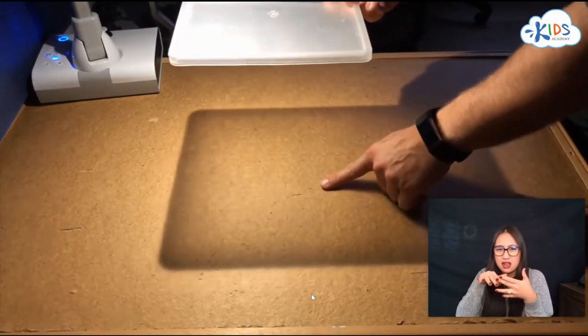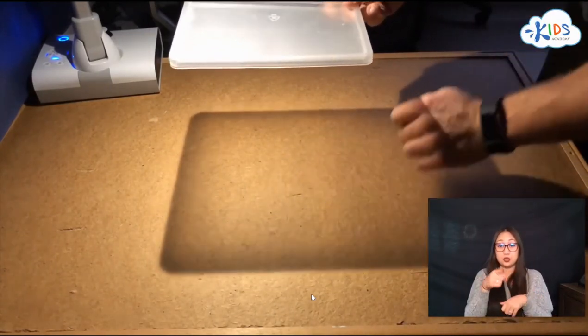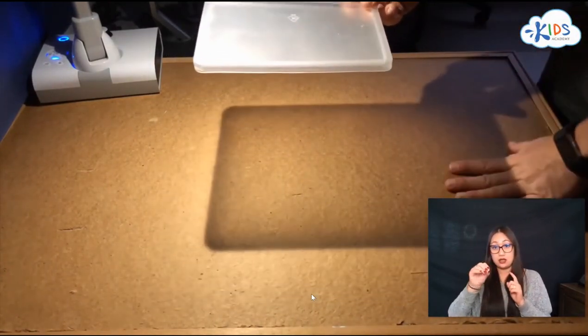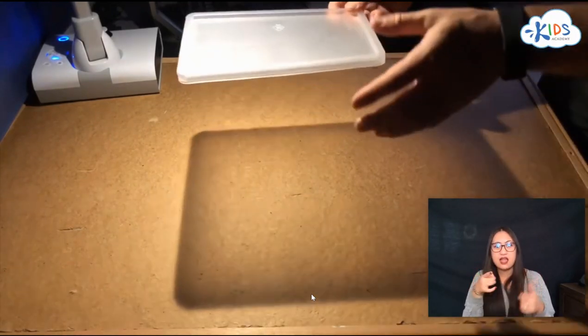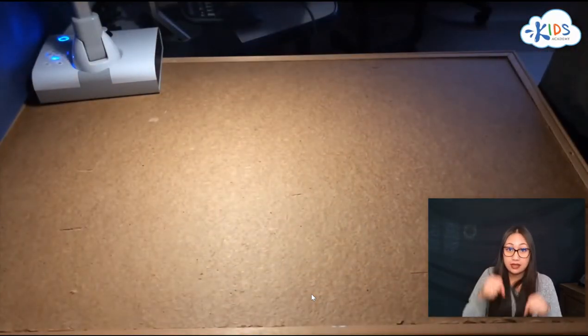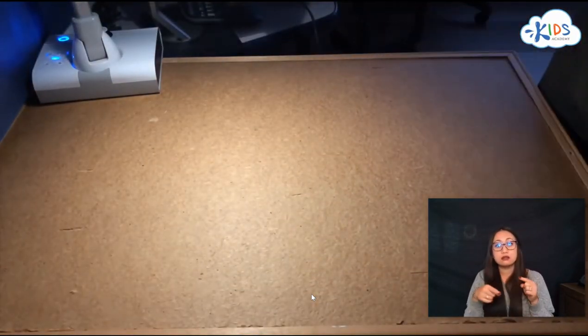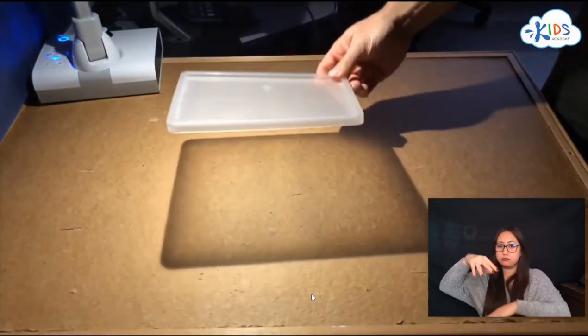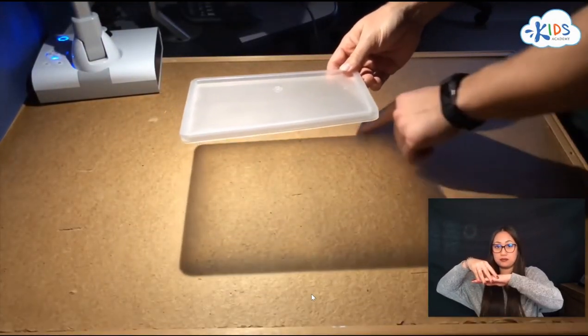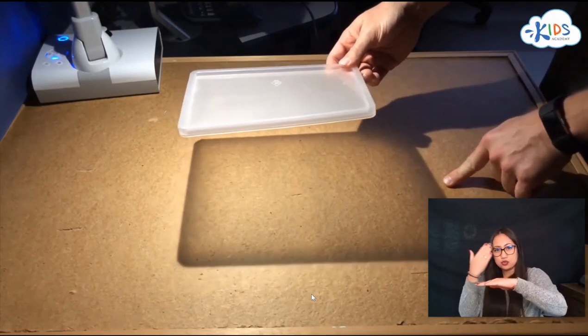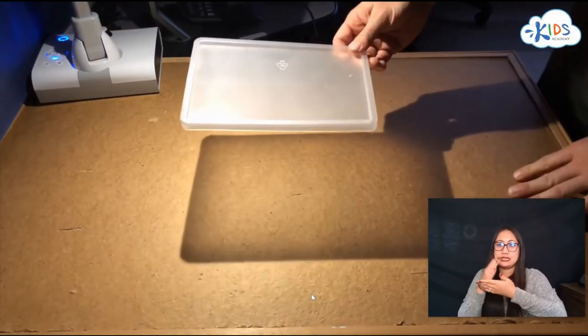Translucent objects leave a shadow like this. You can see that the inside of the shadow is kind of light. Some of the light is passing through, but some of it is being blocked. If I hold the plastic lid up to the light, it will dim the entire surface. If I hold it closer down like this, you can see the sharp outline of a translucent object, while still letting some of the light come through in the middle.